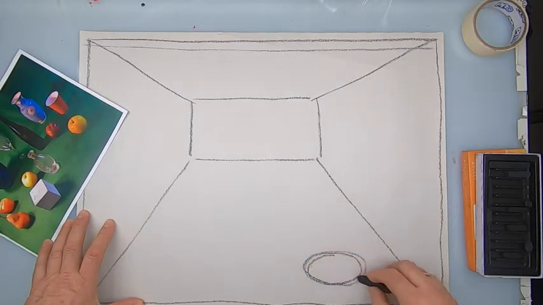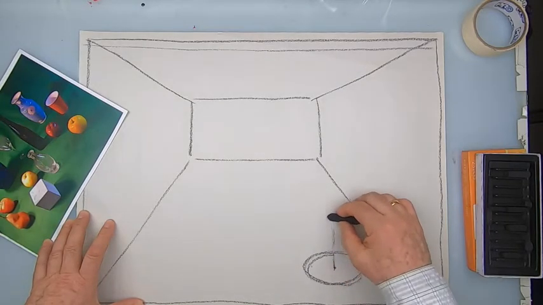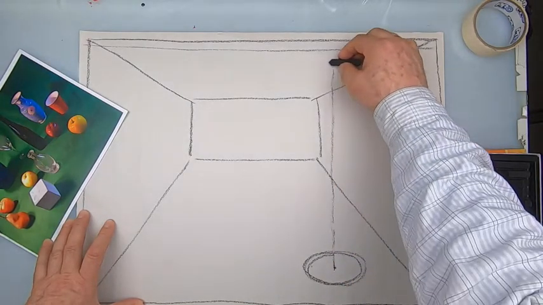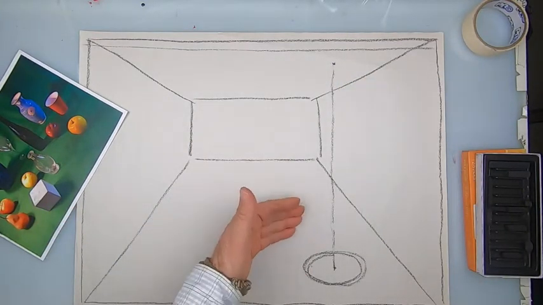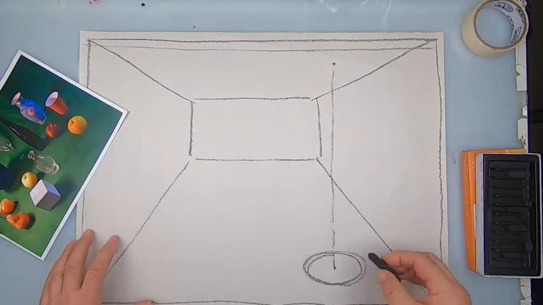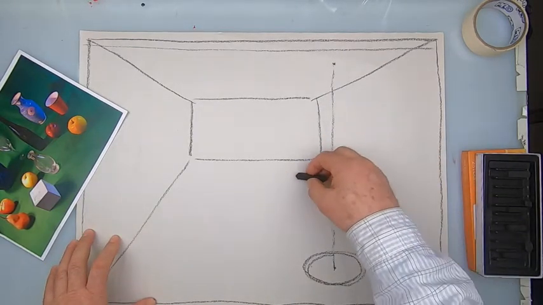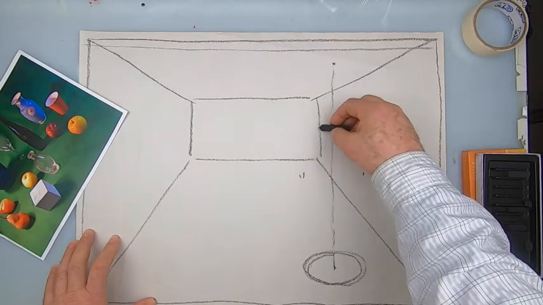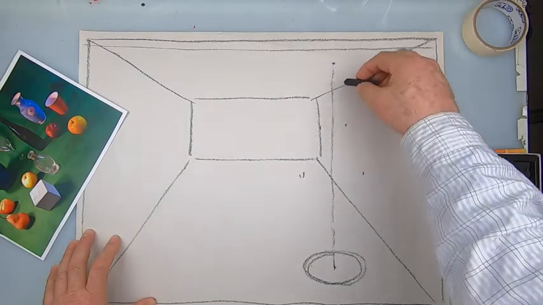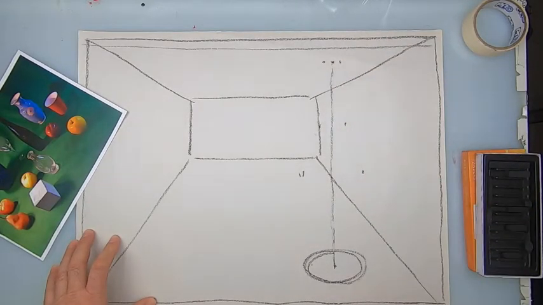So there's my footprint, and then my center axis of the object is about yay high. Notice I've placed the wine bottle as close to us. It goes straight up till about here, and then begins to taper all the way up to the top.